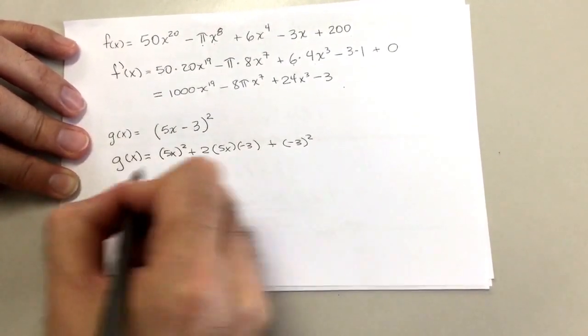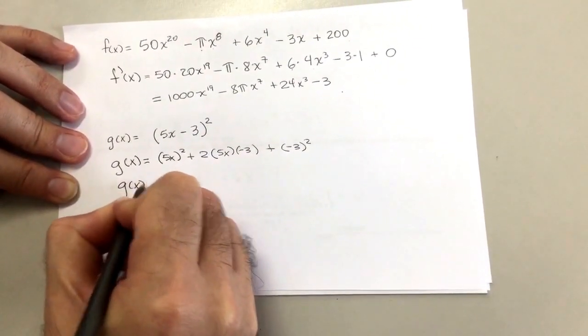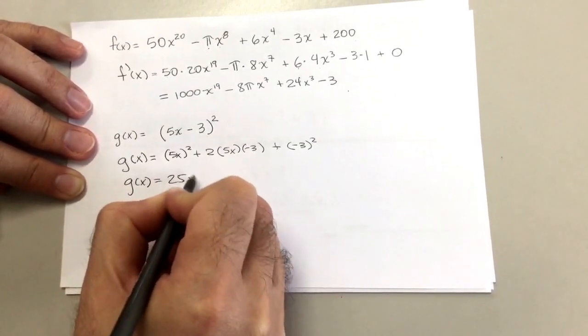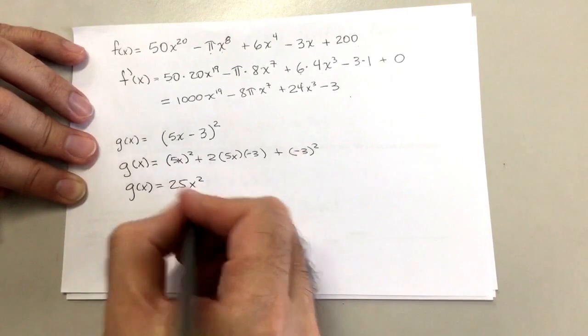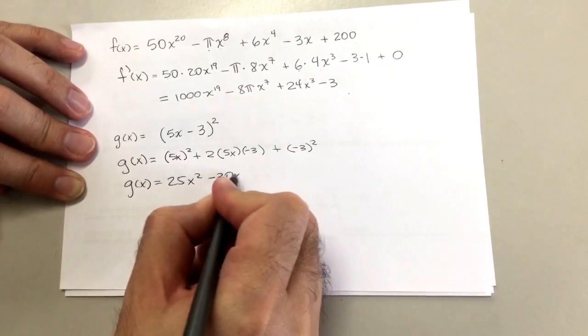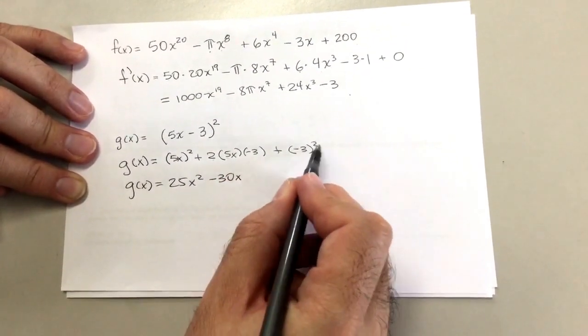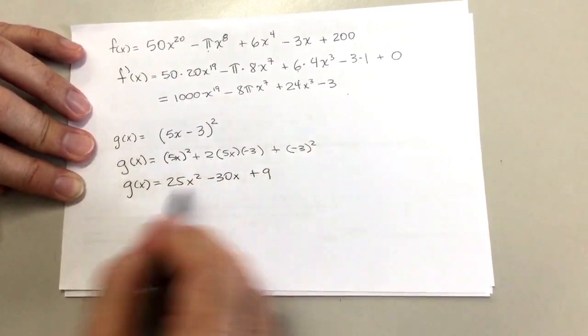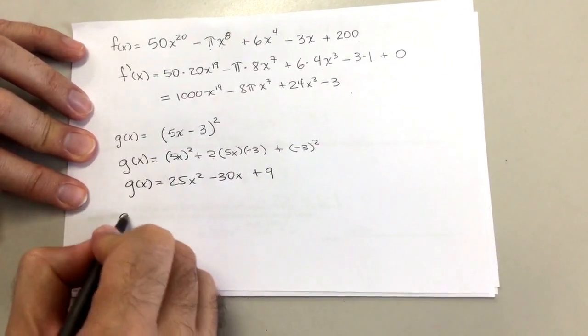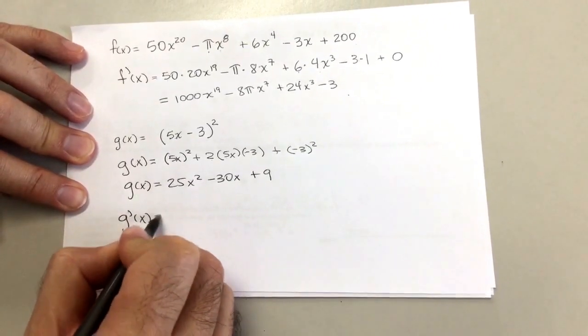So this is g of x still 25x squared. 2 times 5 times negative 3 is negative 30, minus 30x. And negative 3 quantity squared is 9, plus 9. Now we're ready to get the derivative. g prime of x.